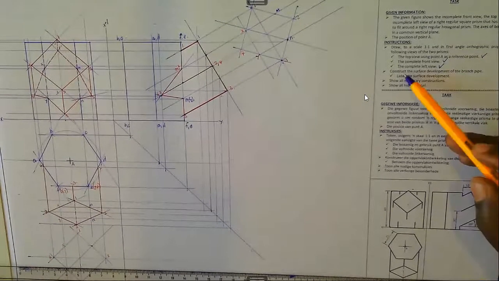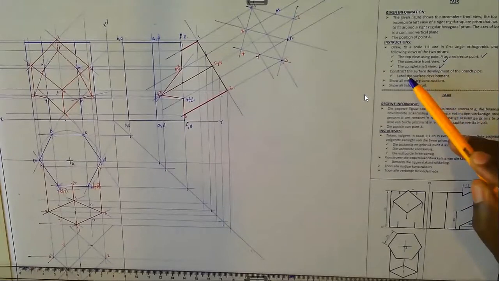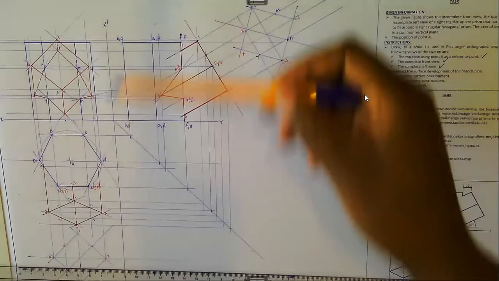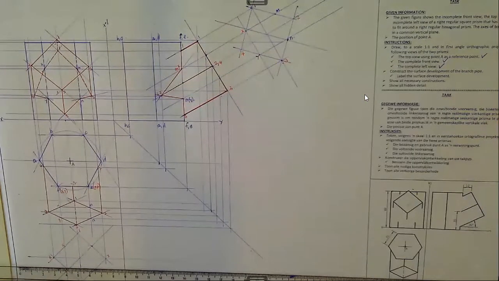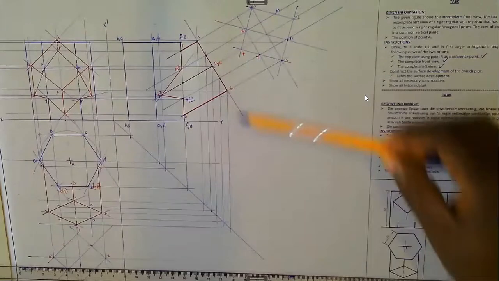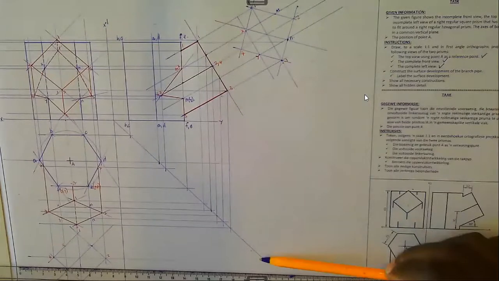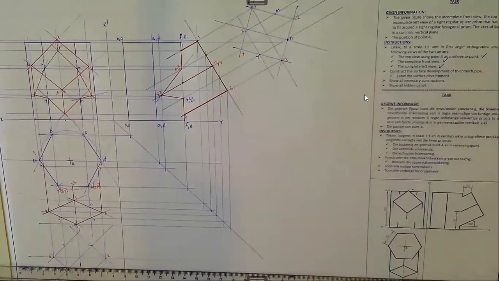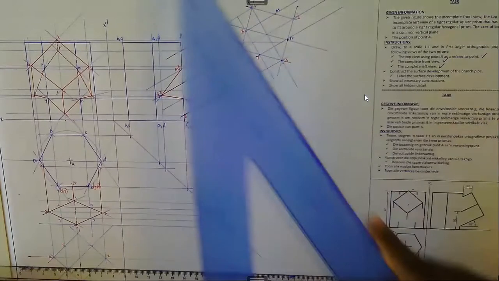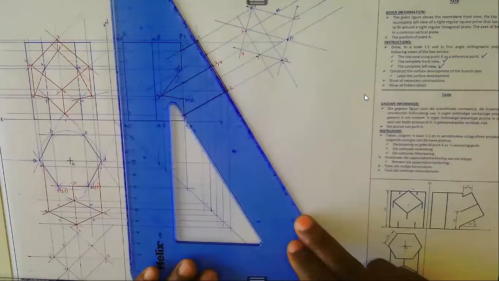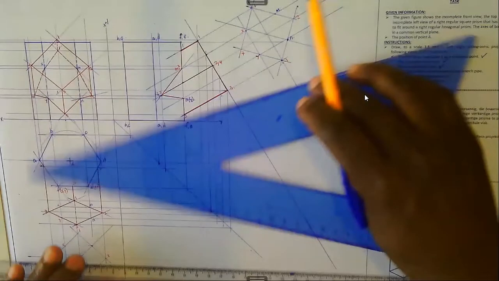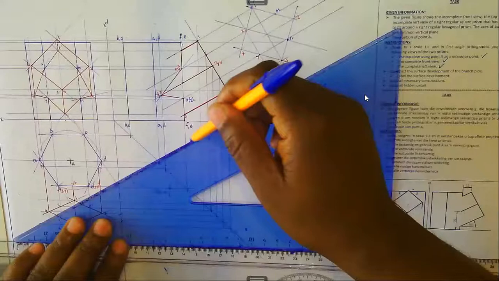The next thing that you're required to do now is to construct the surface development of the branch pipe. Remember the upright one is the main pipe, this one is our branch pipe. Now, we do have a lot of space this side, so we can make use of this space by extending the baseline and stepping 4 times. So I'm going to do this. Extend this like that. Find a starting point like that.